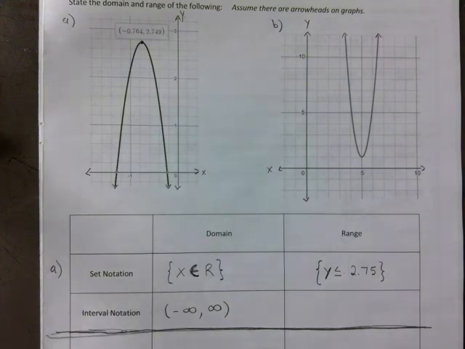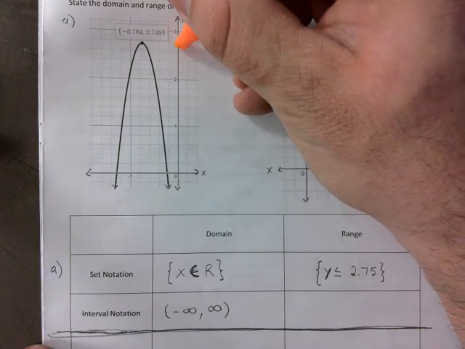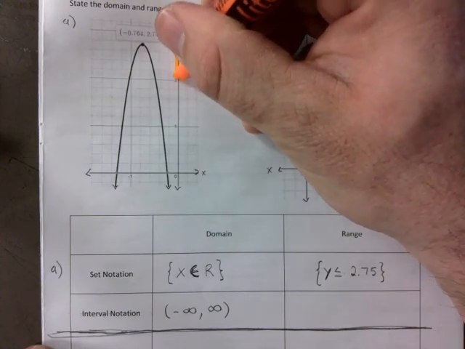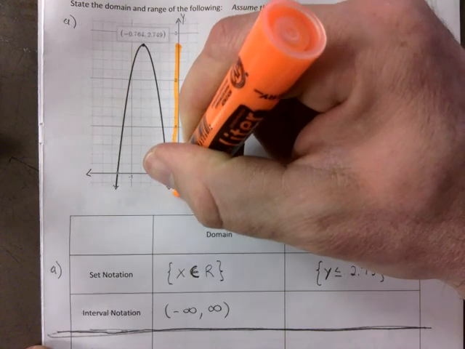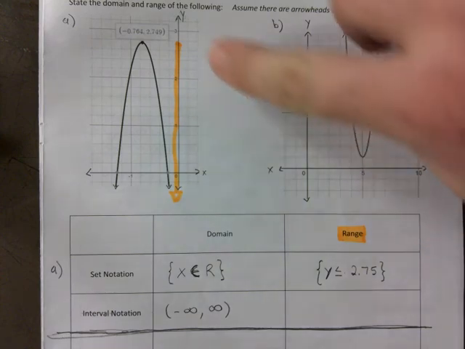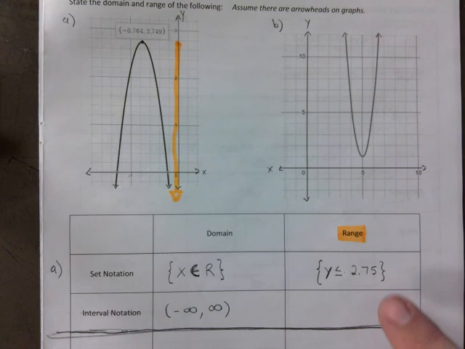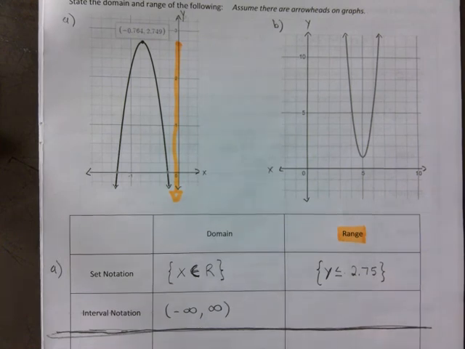Does that make sense? If it doesn't, I will use my orange marker and just say that, for the range, it starts up here, and only values that are less than that would be allowed. Okay.